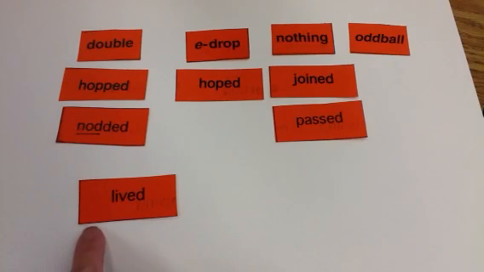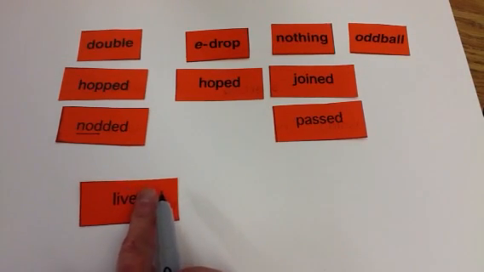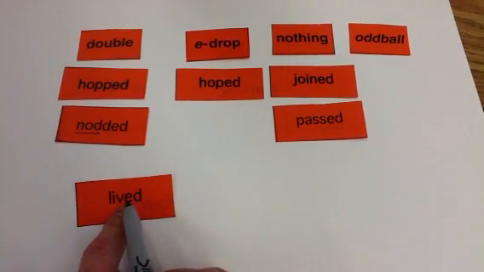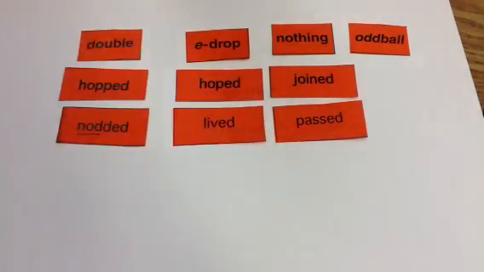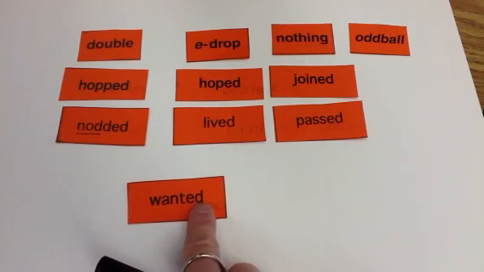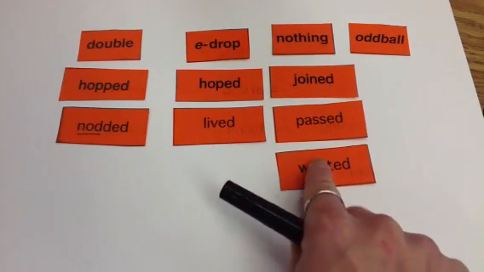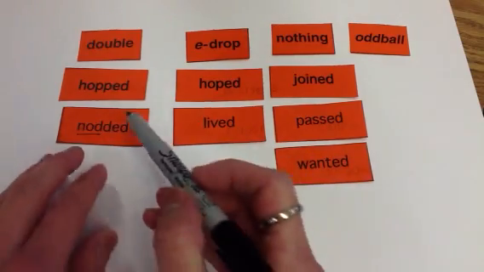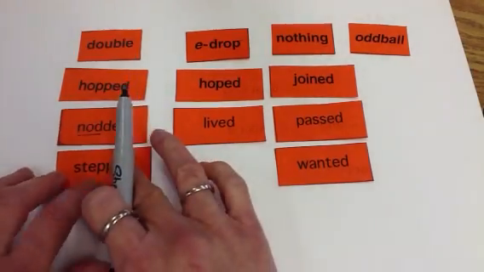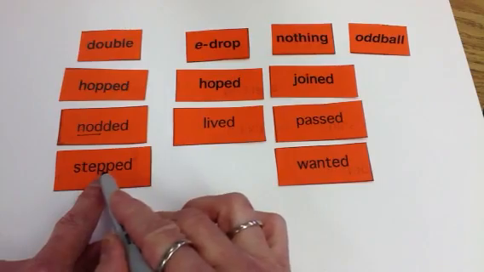Here we have the word lived. If we cover up the ed, here's our base word, and there's a D added, so therefore the word live, we have an E at the end, so we have to drop that original E to add the ed ending. I want to give you one more example. Here the base word is want. When we added the ed ending, we didn't do anything to the word, so nothing happened to the base word. I'll do one more just so we have enough. Here's the base word step. We had to double the consonant in the middle as well.